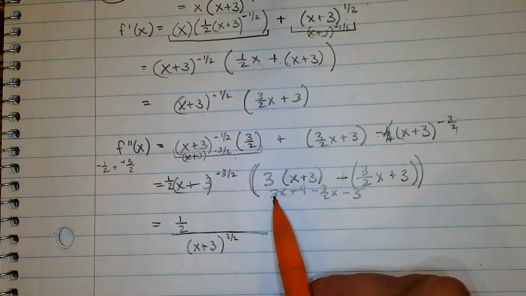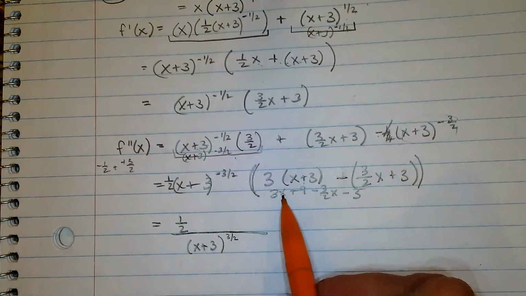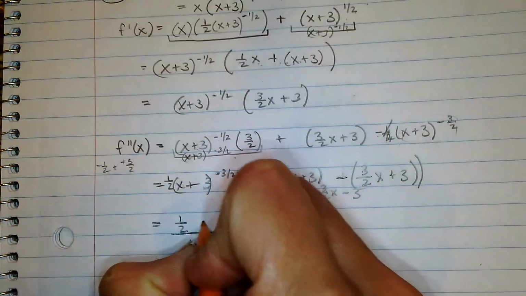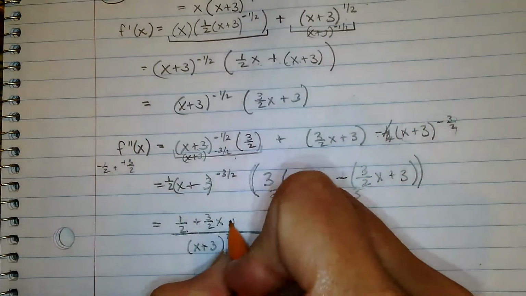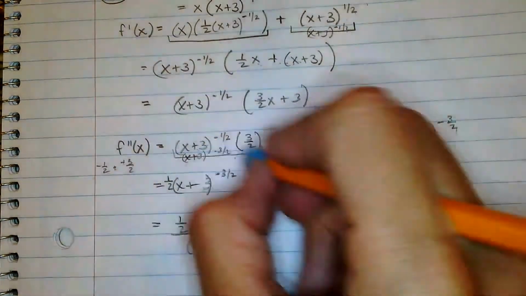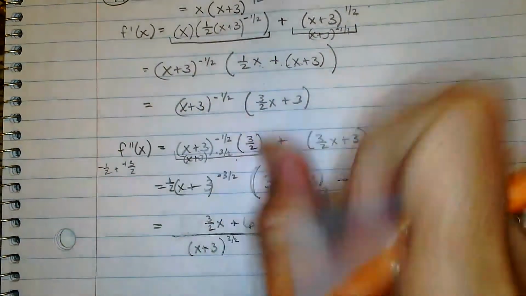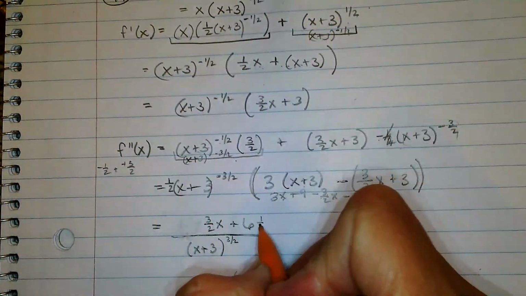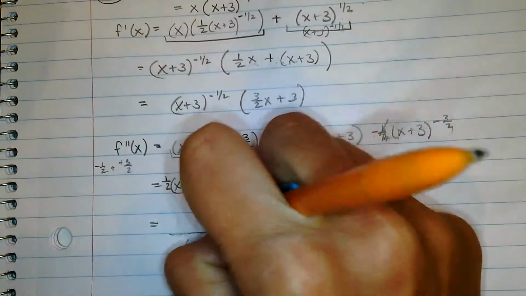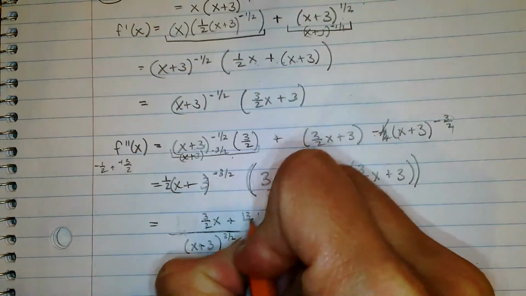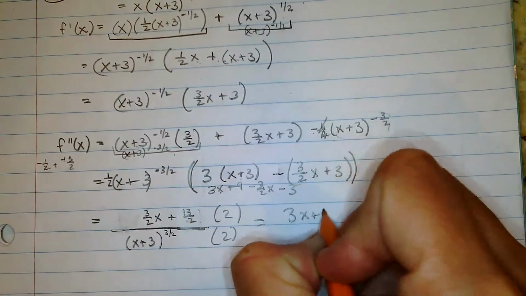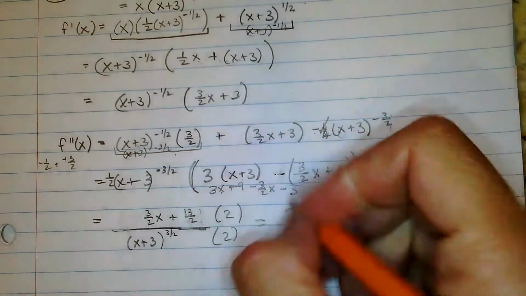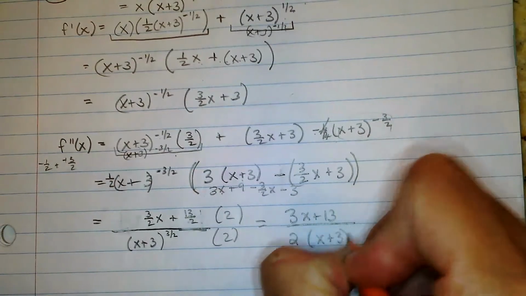So that's going to be 6/2 x minus 3/2 x, which is still 3/2 x, plus 6, so that's plus 6.5, and 6.5 will be 13/2. And I think I'm going to clear complex fractions by multiplying by 2 over 2, which is going to give me (3x plus 13) over 2 (x plus 3) to the 3/2.